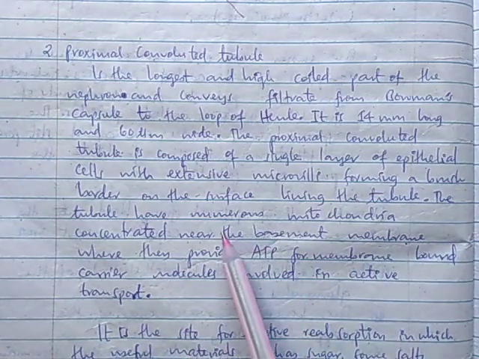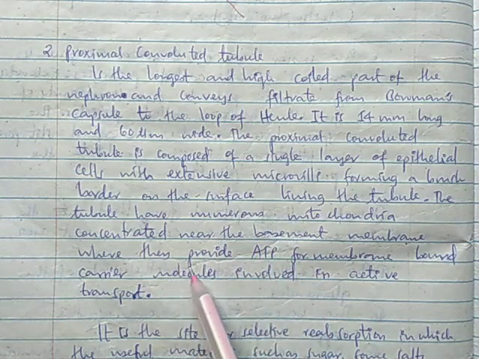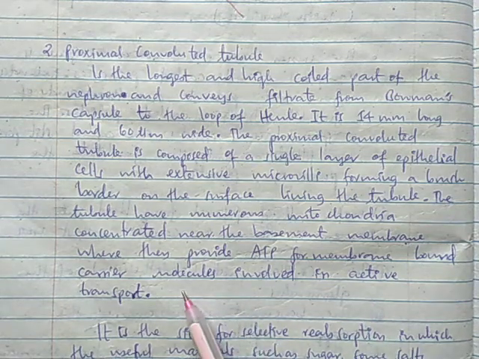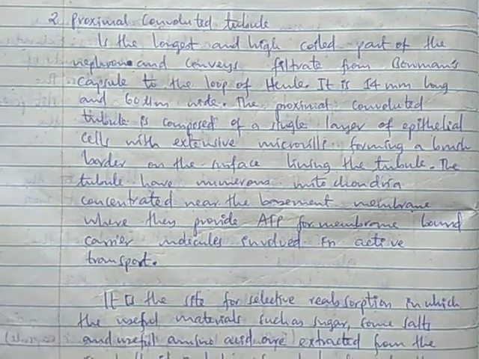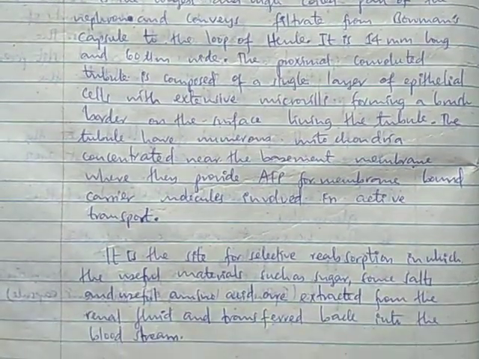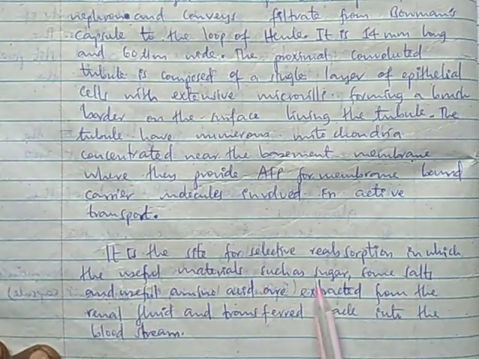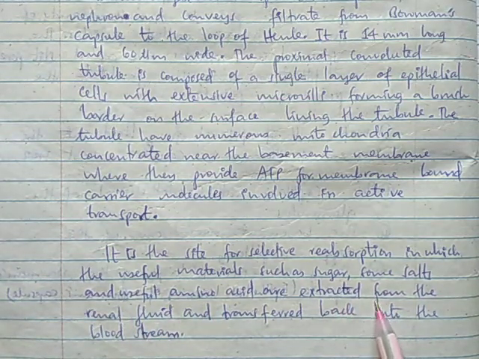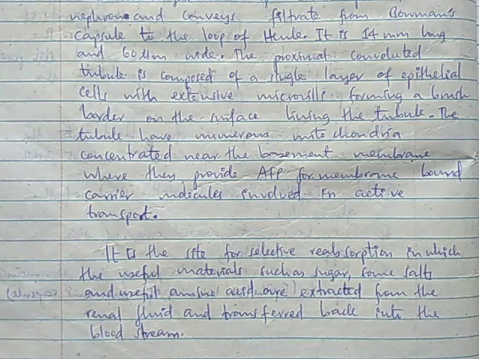The tubule has numerous mitochondria concentrated near the basement membrane where they provide ATP for membrane-bound carrier molecule involving in the active transport during reabsorption. Active transport during reabsorption is one among the stages for urine formation. It is the site for selective reabsorption in which the useful materials such as sugar, some salts, and useful amino acids are extracted from renal fluid and transferred back into the bloodstream.